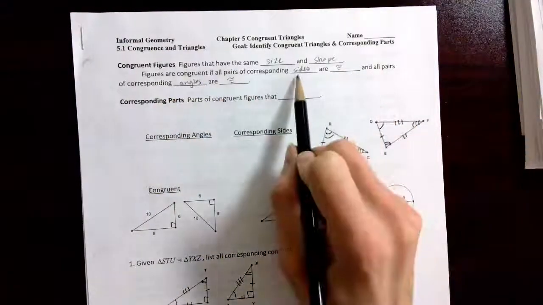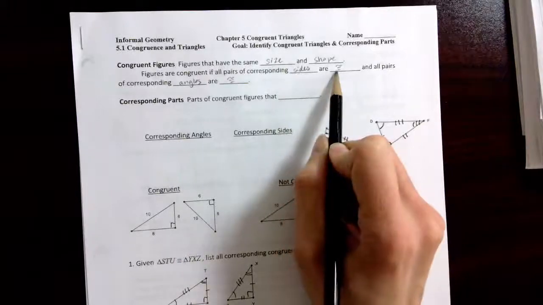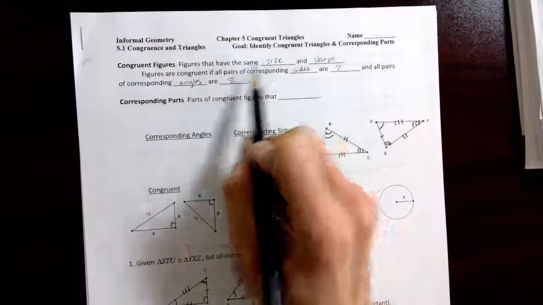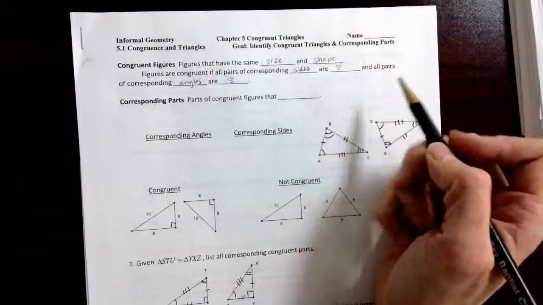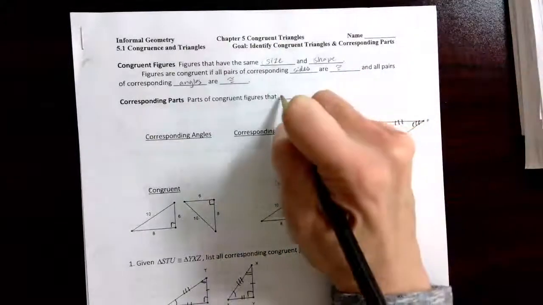Okay, so if the sides are congruent, that's going to make it be the same size. If the angles are congruent, that's going to help it keep the same shape. Okay, corresponding parts, these are parts of a figure that match up.